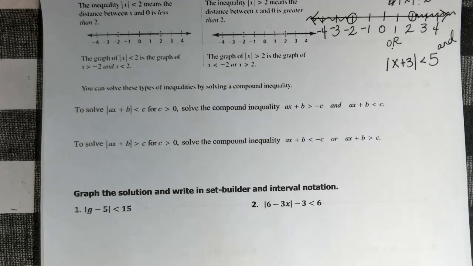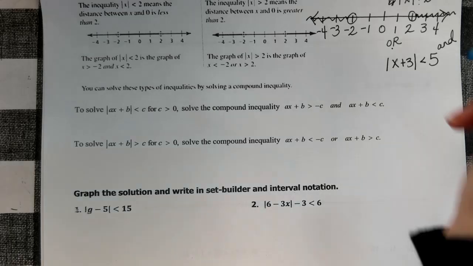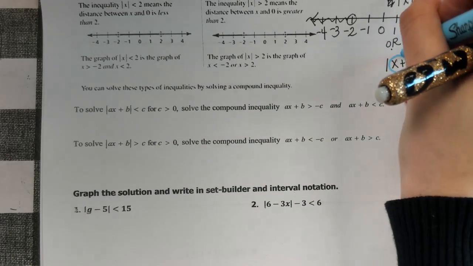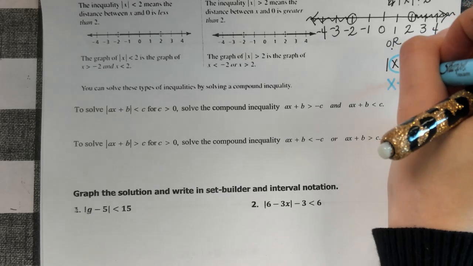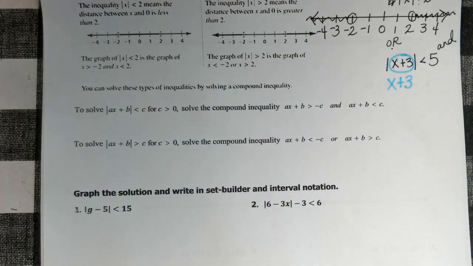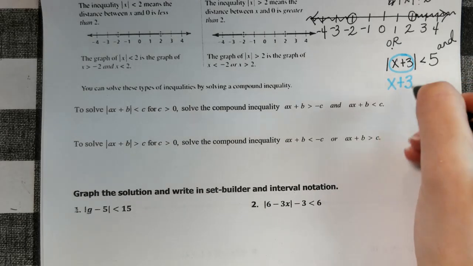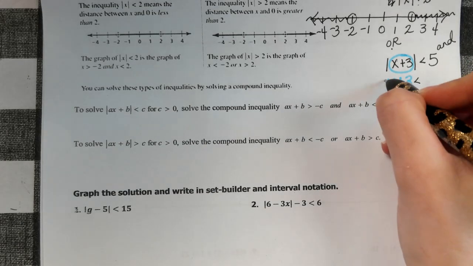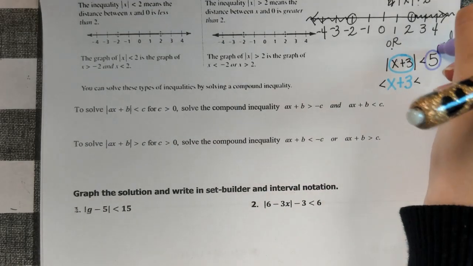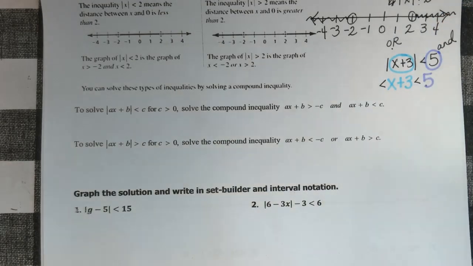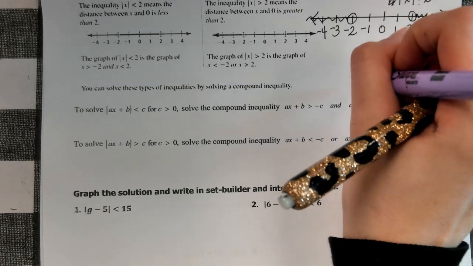So I take whatever is inside my absolute value bars and copy that down. That's going to be in the middle. Again, if you don't know your and or from 1.1, this isn't going to really click with you. So an and we know should have a less than on both sides. And the 5 that I have written, I just bring down on the right. And then on the left side, I make it negative.